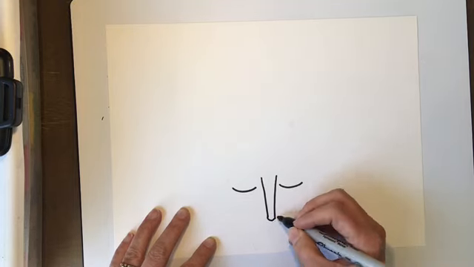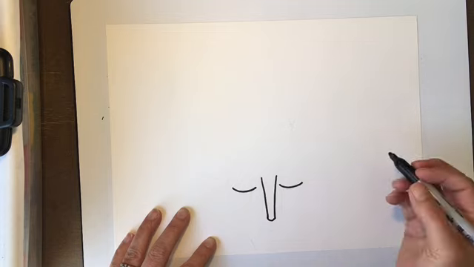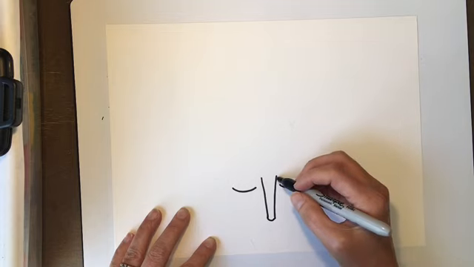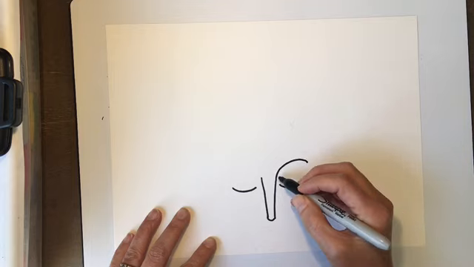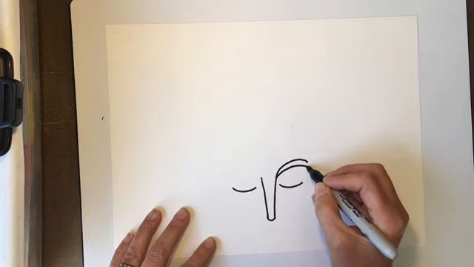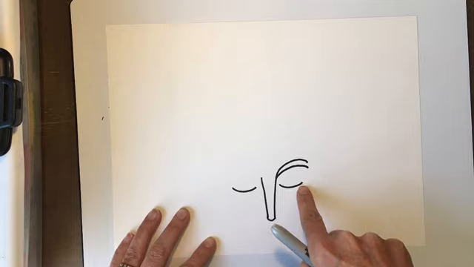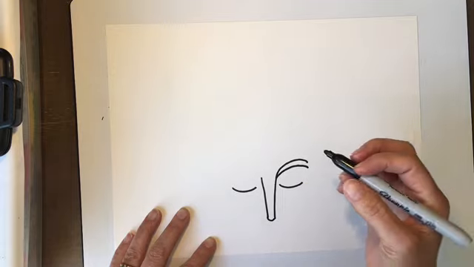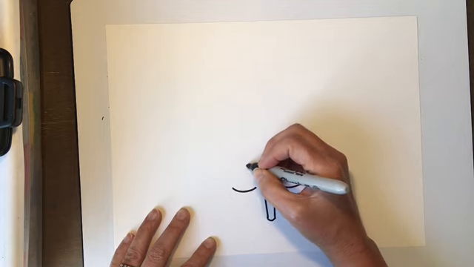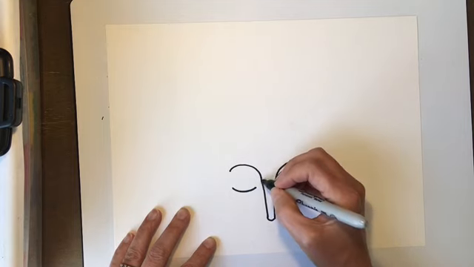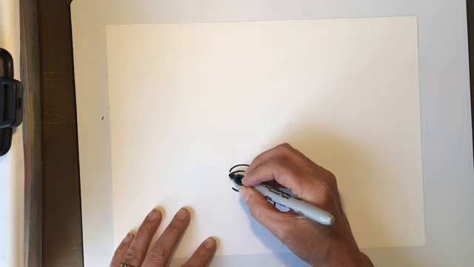Okay, and then we can move into her eyebrows. So her eyebrows, you're going to have, continuing on here, one curve, and then another one. And they'll just extend out a tiny bit past the eye, right? And then we can do the same thing on the other side. Continue here, and continue here.